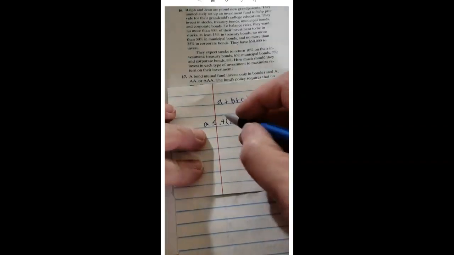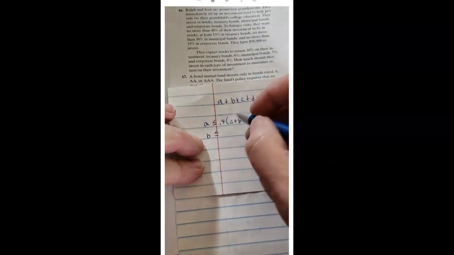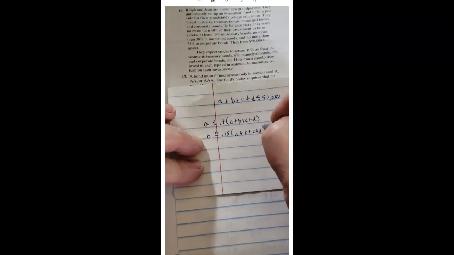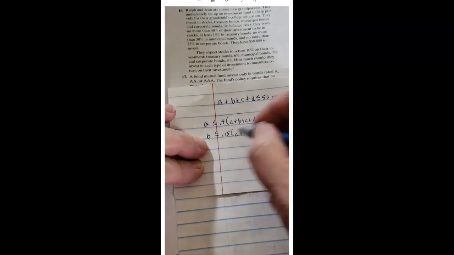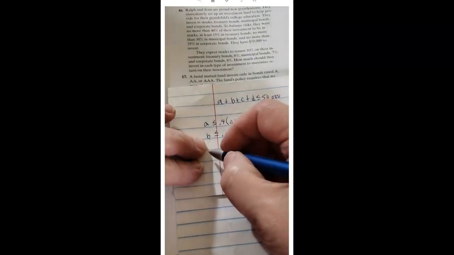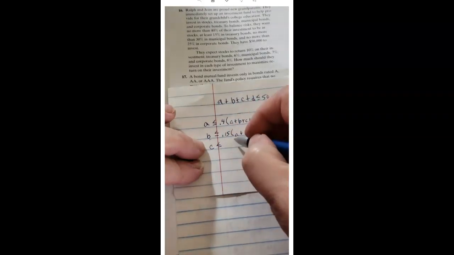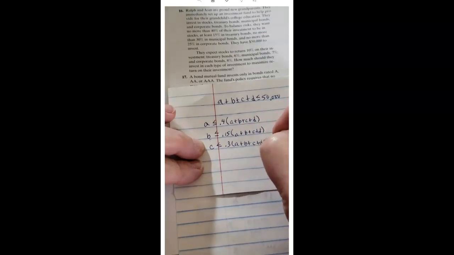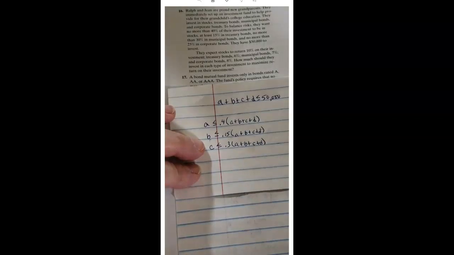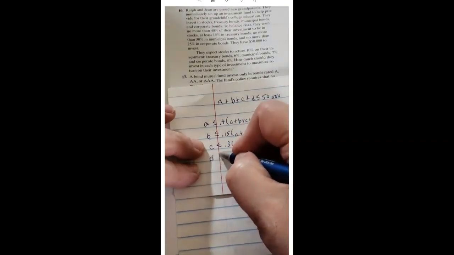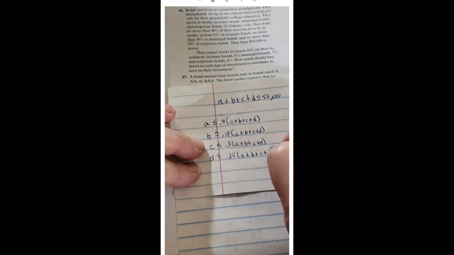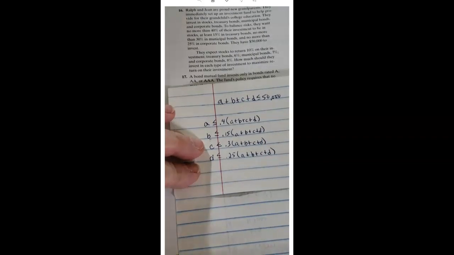It says 15% of the treasury bonds, so again, the treasury bonds are B, and 15% of their total investment has to come from treasury bonds. For municipal bonds, it says 30%, so that's 0.3 times A plus B plus C plus D, and then 25%, which would be for D, which would be 0.25 times A plus B plus C plus D. So we have our maximizing function.